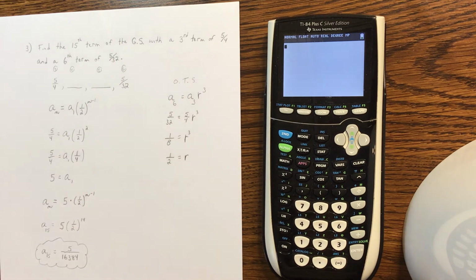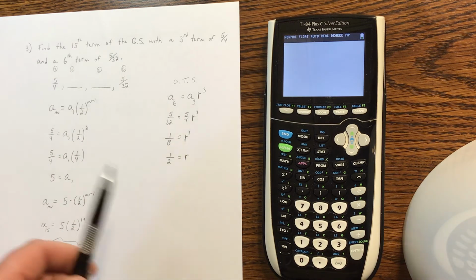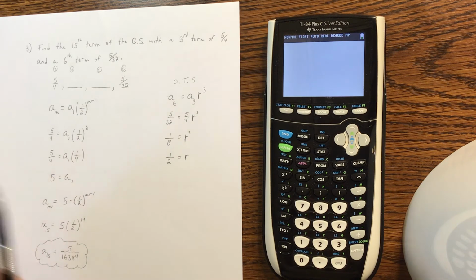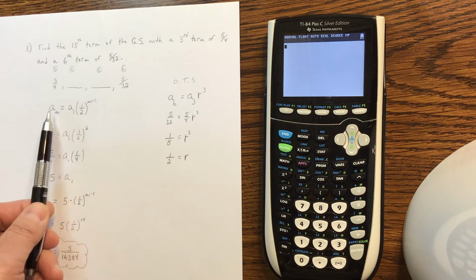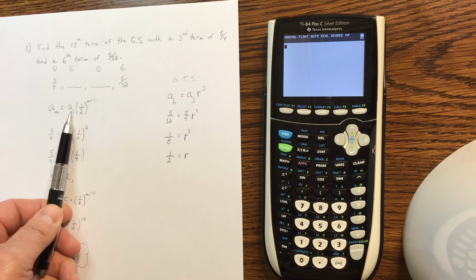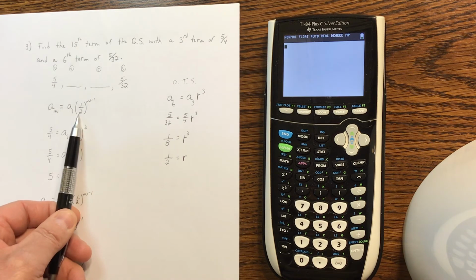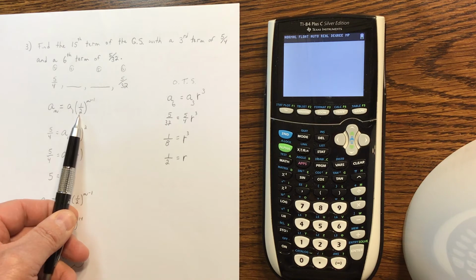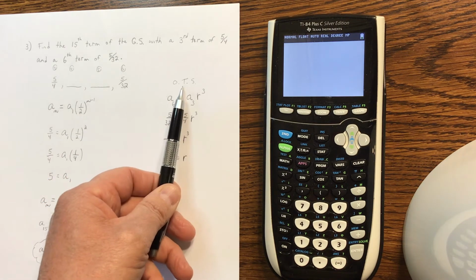That's all they gave us, and we want to find the 15th term. There's one or two ways of doing this, but let me do one thing at a time. Here's the setup. We don't know what the first term is. How do we know the common ratio is 1/2? So we have to go over here to the side.